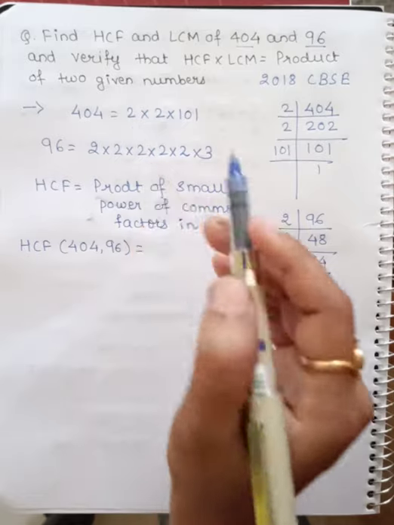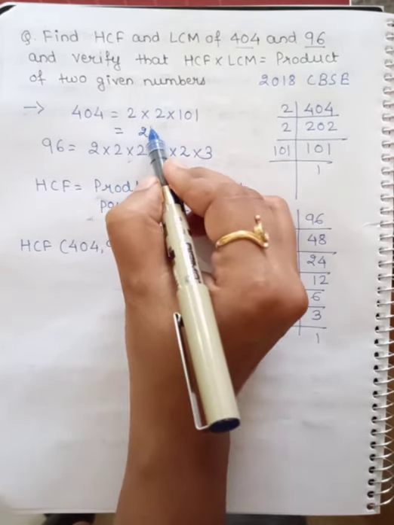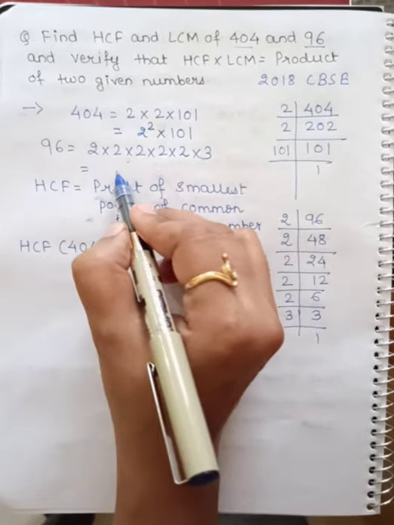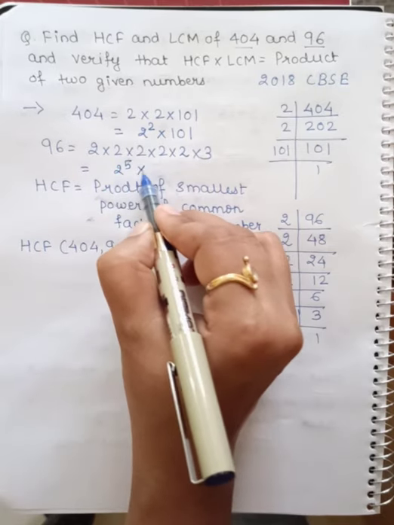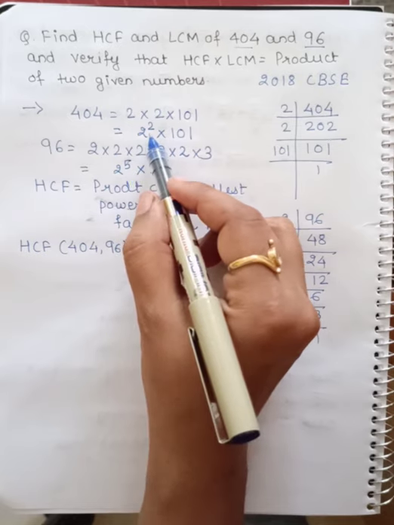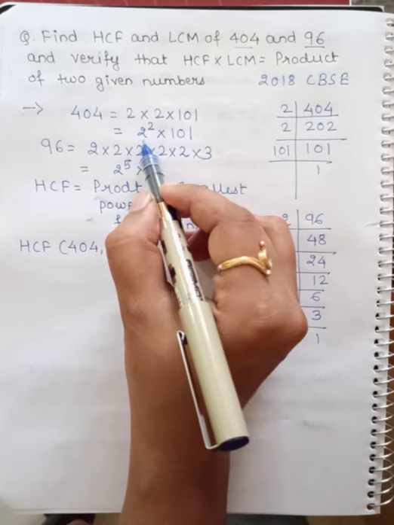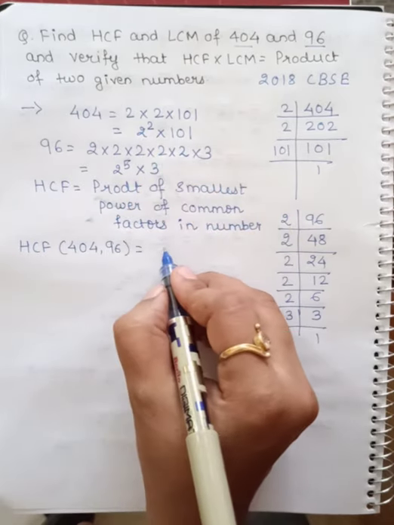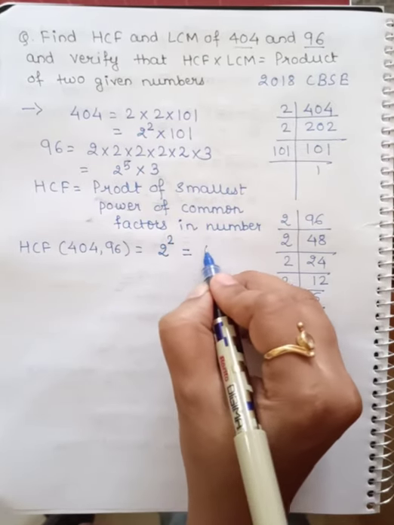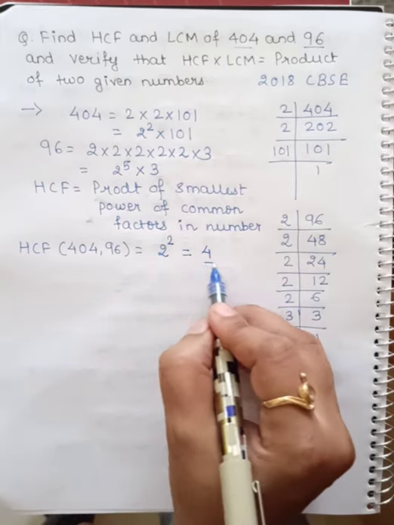But as they have said smallest power, if I write it in exponential form, 404 is 2 square into 101, whereas 96 is 2 raised to 5 into 3. Now 2 is my common factor, but between 2 square and 2 raised to 5, the one having the smallest power is 2 square. So the common factor is 2 and the smallest power is square, and hence this could be written as 4. So the HCF of 404 and 96 is 4.